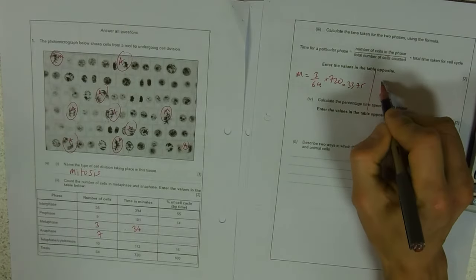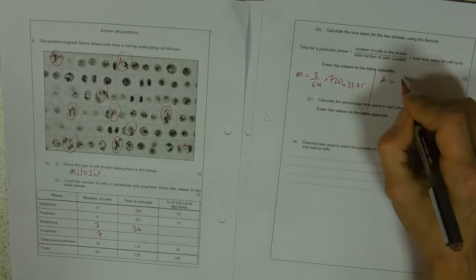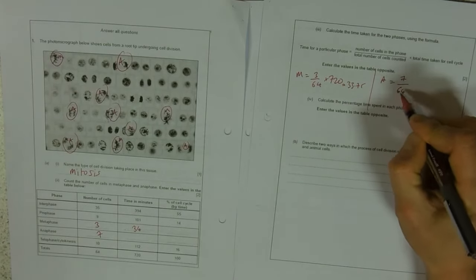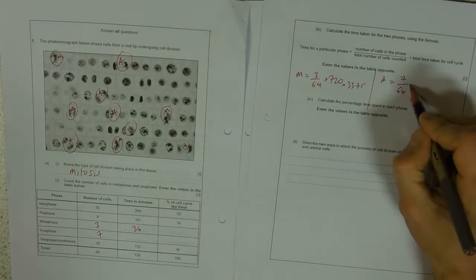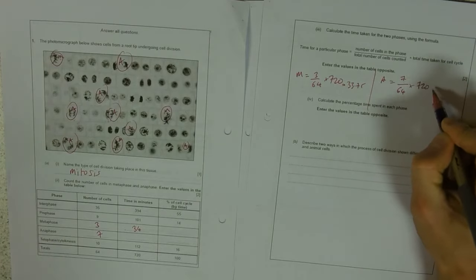Anaphase, I'm going to do the same thing. Anaphase, number of cells, 7. Divided by total is the same, 64. And the total time is the same, 720.